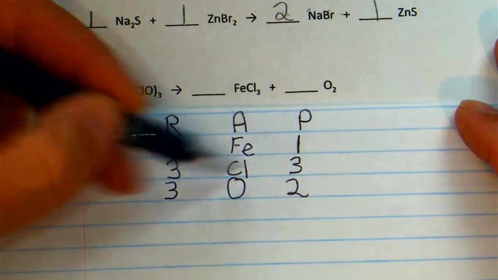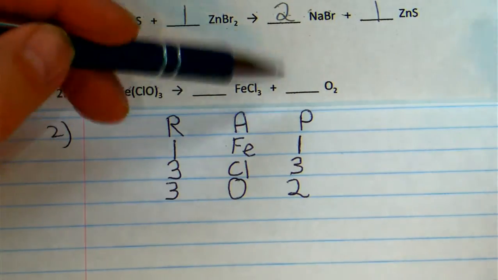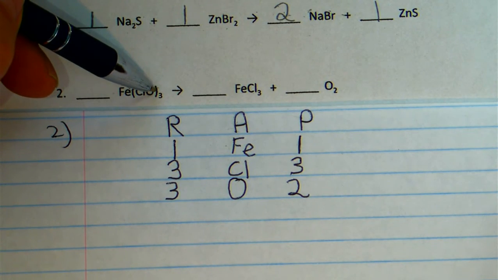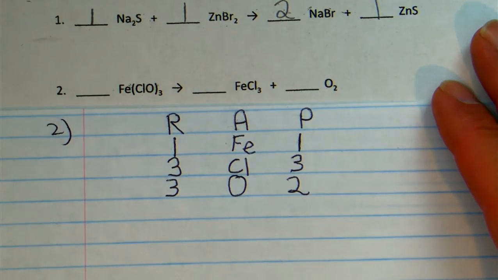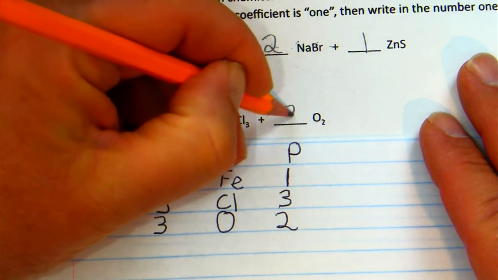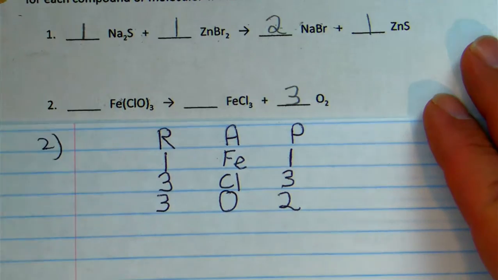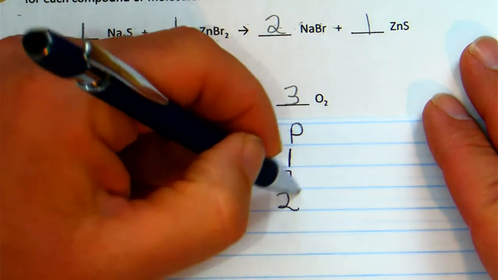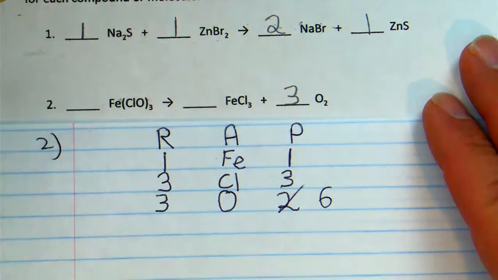So as I look at this, I see I need more oxygens on the right, and on the left, I can only go in multiples of 3. So I am going to guess that I need to triple the amount of oxygens on the right. That will give me 6 oxygens on the right.